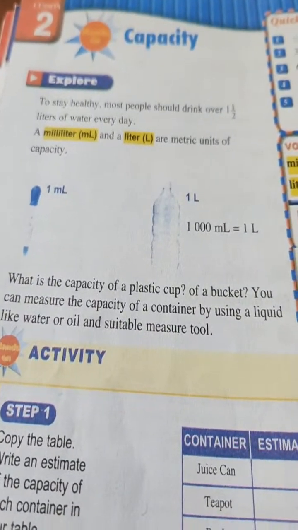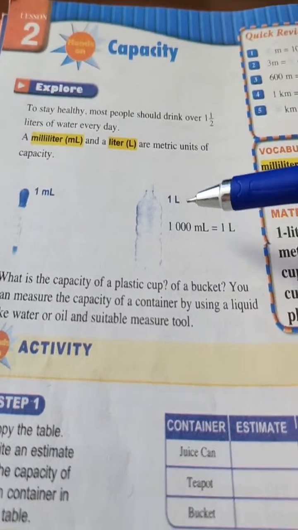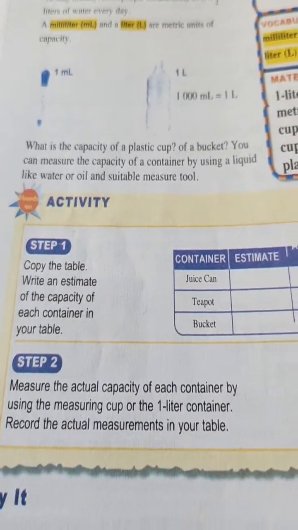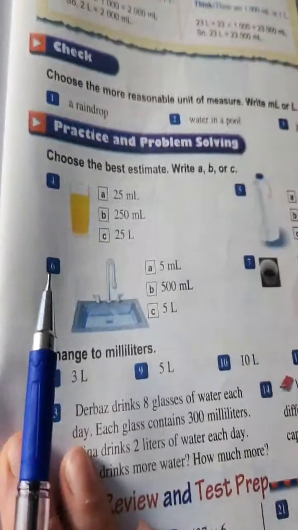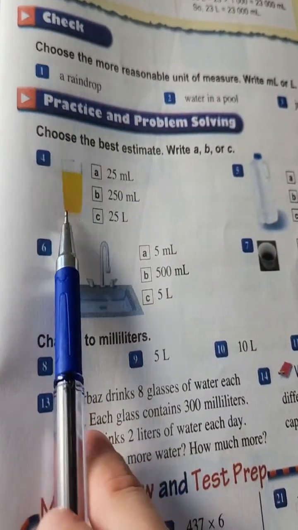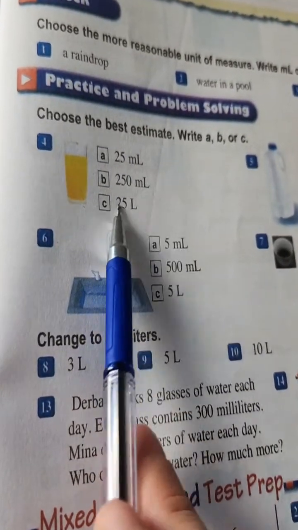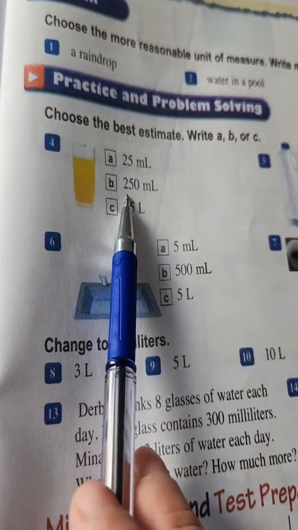And we have something very important: you will need to know how many milliliters are in, for example, 1 liter, and please remember 1 liter is 1000 milliliters. Okay, this is very important for this activity. And here there are questions and we must choose the best answer. For example, this is a glass of something and you must choose if it's 25 milliliters or 250 milliliters. So be careful. A glass can be 250 milliliters.